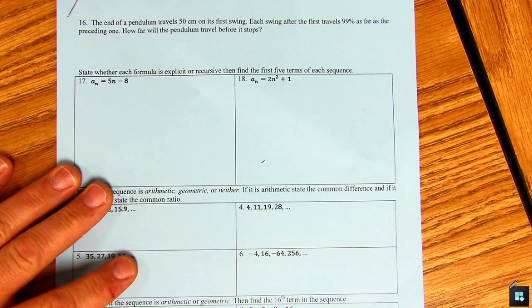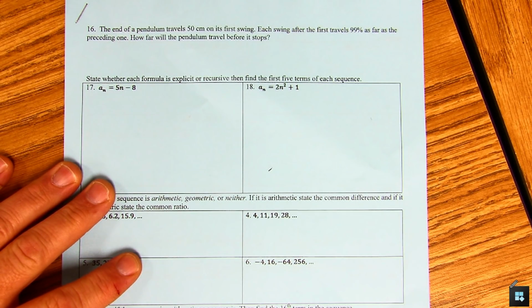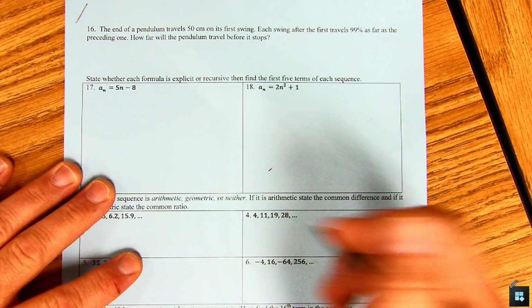In fact, I'm going to start reading number 16. The end of a pendulum travels 50 centimeters on its first swing. Each swing after that travels 99% as far as the preceding one. How far does the pendulum travel before it stops?